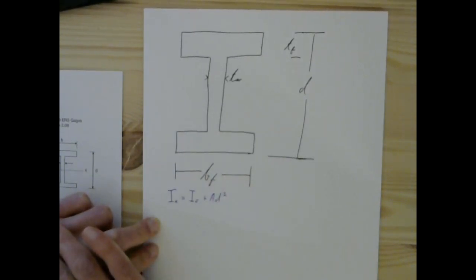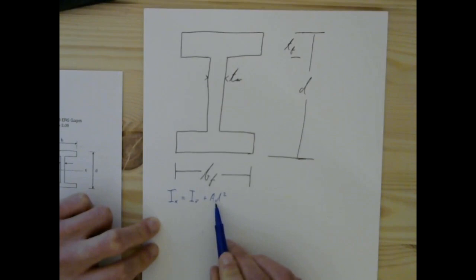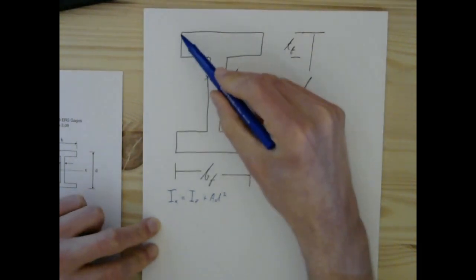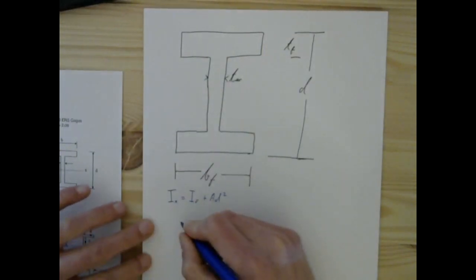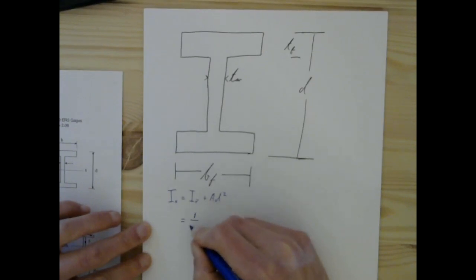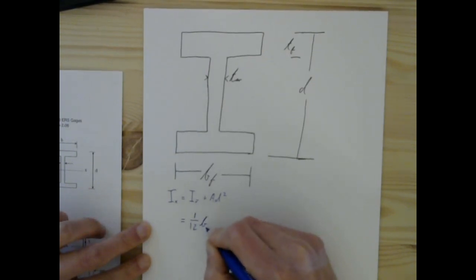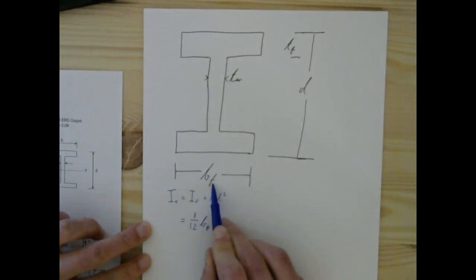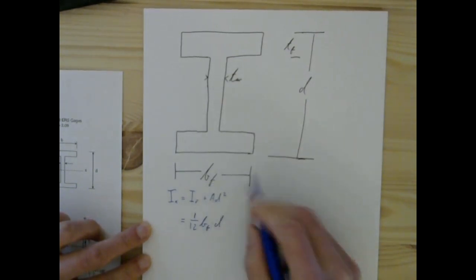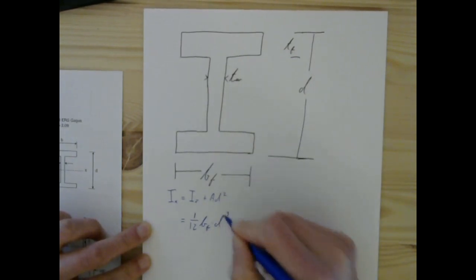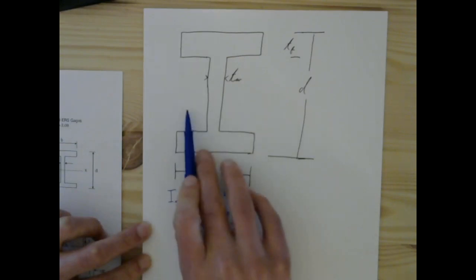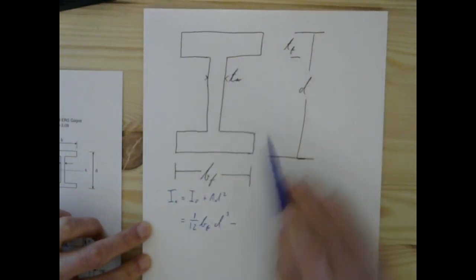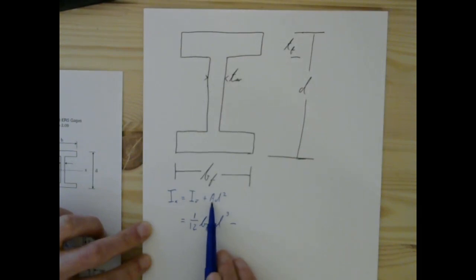We're very fortunate in this case because this AD squared term can be made to go to 0. We can take, as for the rectangle of the entire area, 1/12 base, which in this case is going to be the width of the flange, BF, times height, which in this case is D, the depth of the beam, cubed. And then we can just subtract out the second moment of inertia of this area and this area right here. And so we needn't get the AD squared term involved at all.